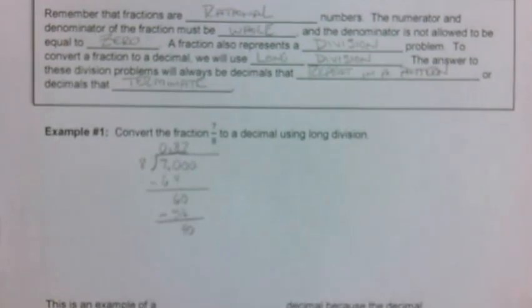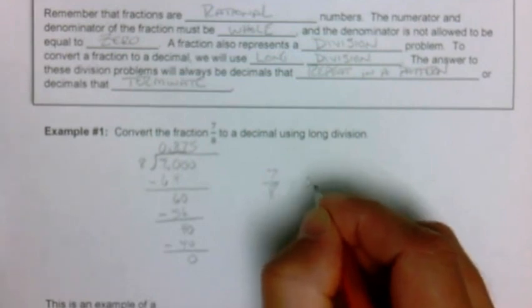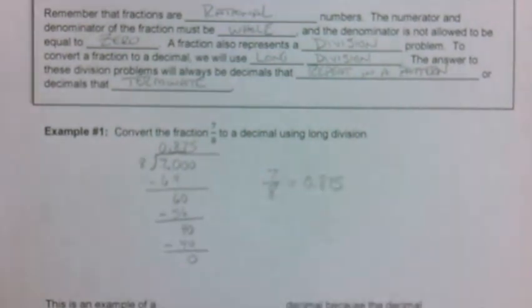I'll again add a 0 and bring it down. 8 goes into 40 5 times. 5 times 8 is 40. 40 minus 40 is 0. And now I've reached the end of the problem. So the fraction 7/8 is equal to the decimal 875 thousandths.